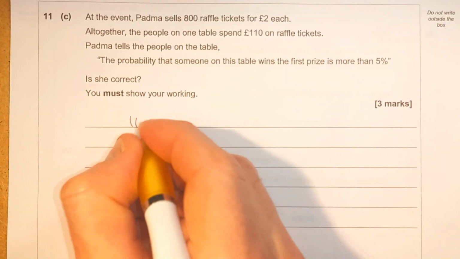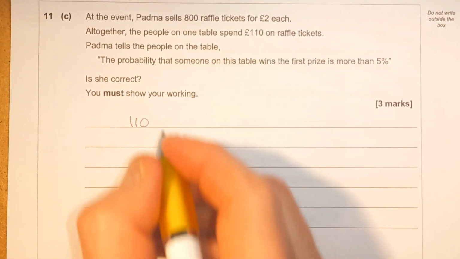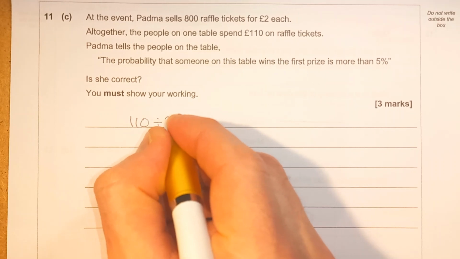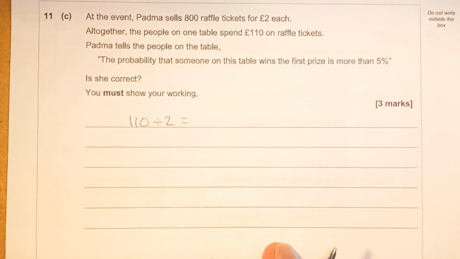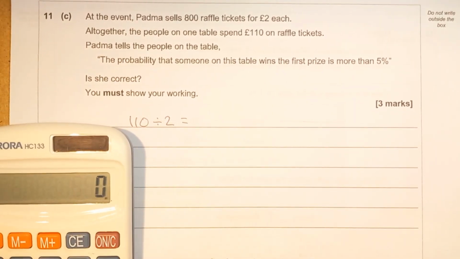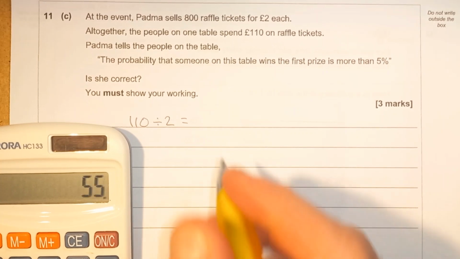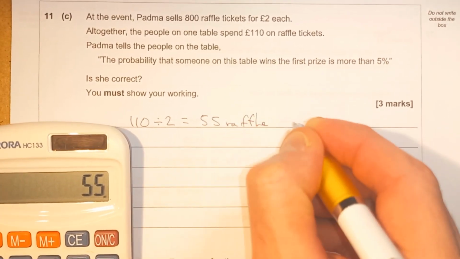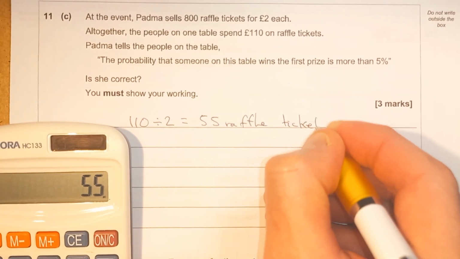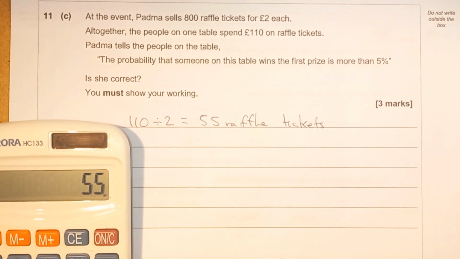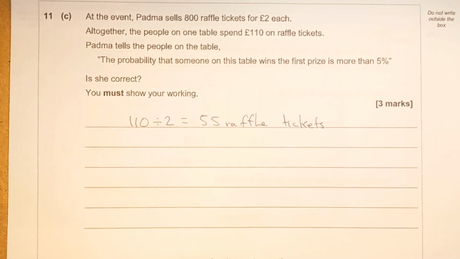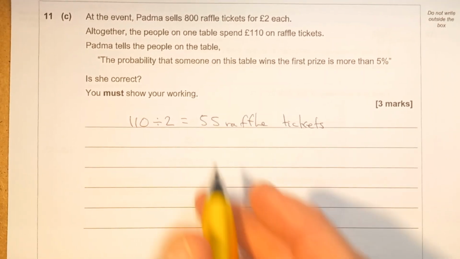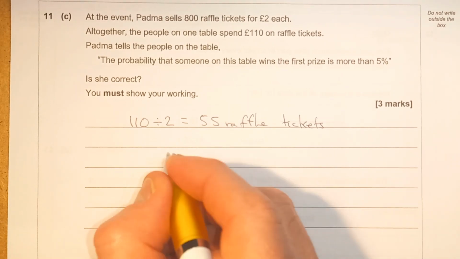Well, if it's £110 and they're £2 each, 110 divided by 2 will tell us how many raffle tickets they've bought. 55 raffle tickets.